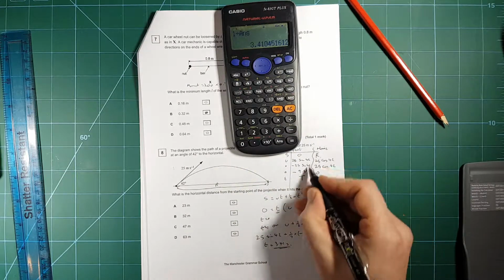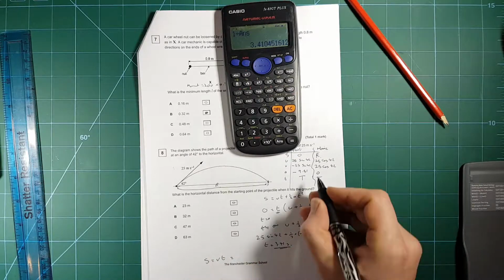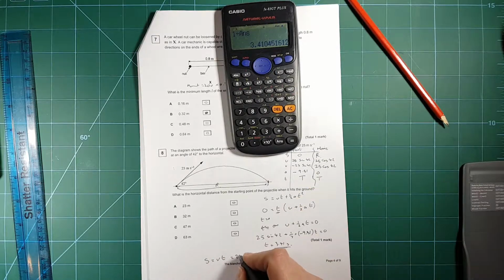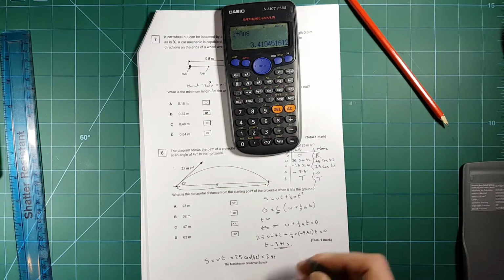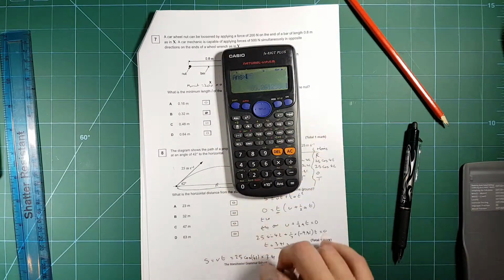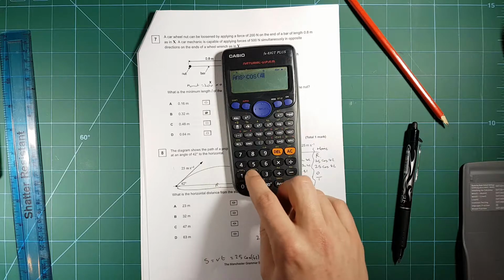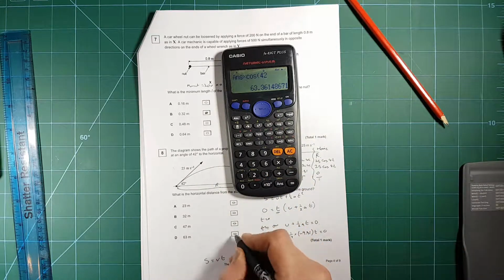So for this one, because there's no acceleration, we can just use speed equals distance divided by time. So displacement is equal to velocity times time, which is equal to 25 cos of 42 times the time, which is 3.41 seconds. So let's times that by 25, times it by cos of 42, which hopefully gives us one of these answers. There we go, it's D.